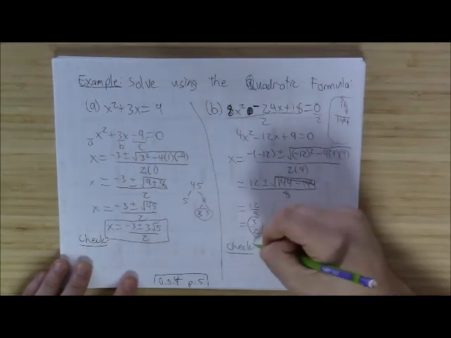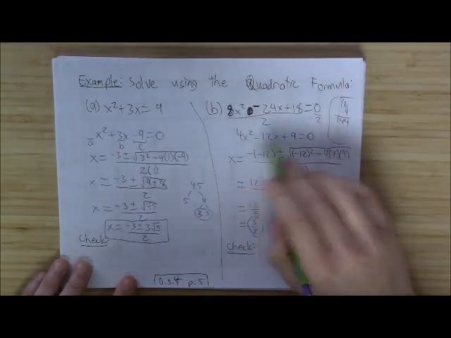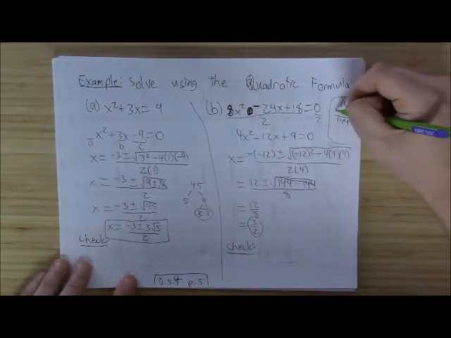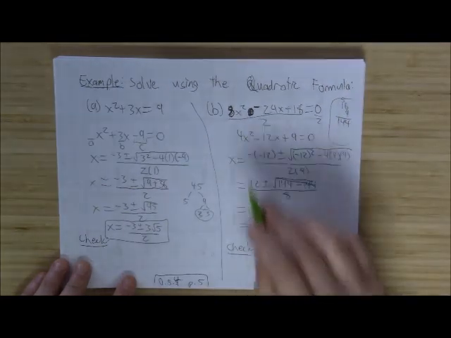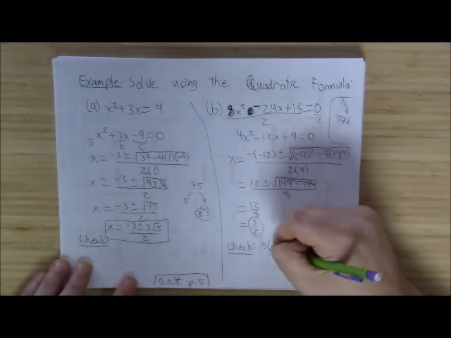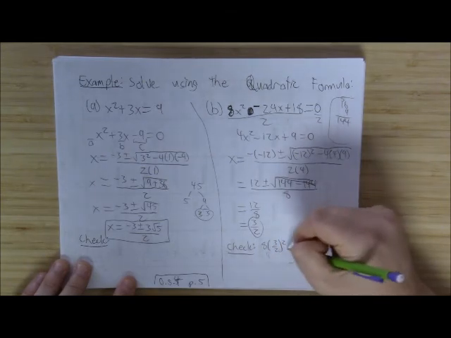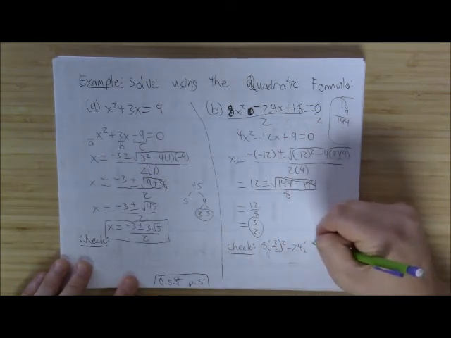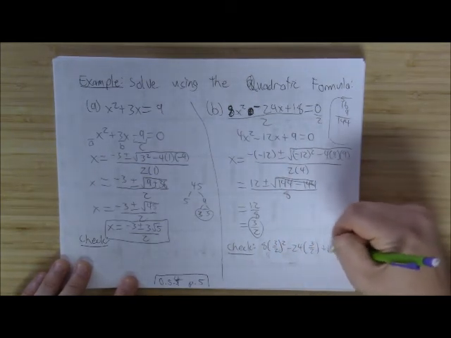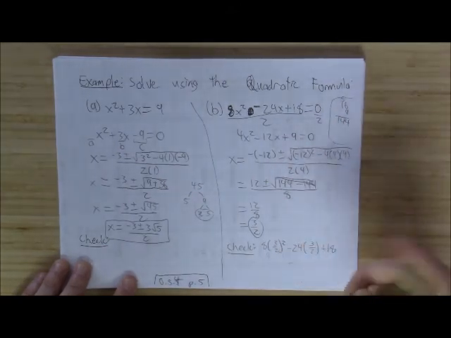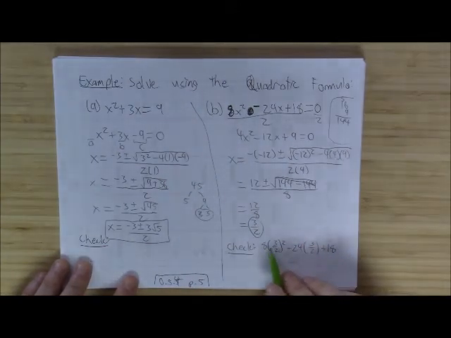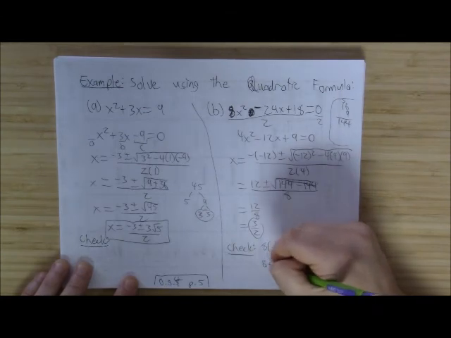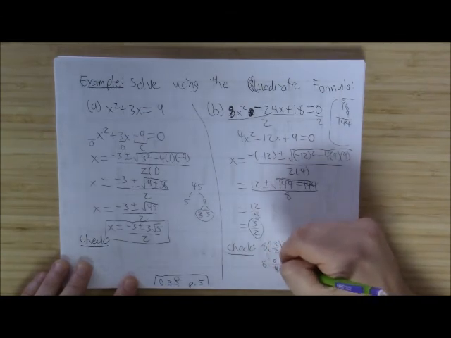Checking this, we end up with 3 halves, so we get 8 times 3 halves squared minus 24 times 3 halves plus 18. What does that equal? It should be 0. But if we go ahead and do that out, we get 8 times 9 over 4, so that cancels, becomes a 1.